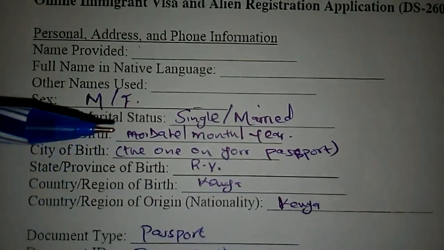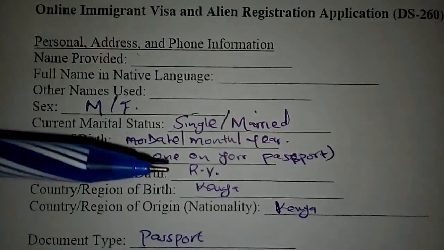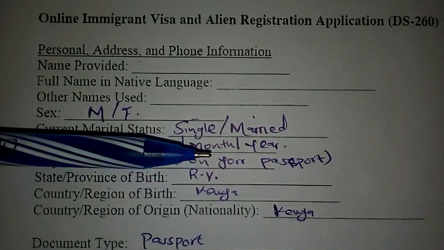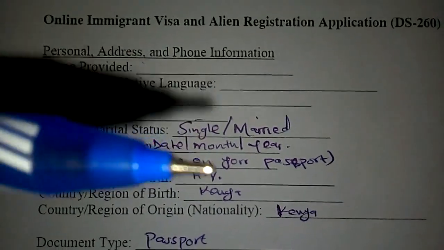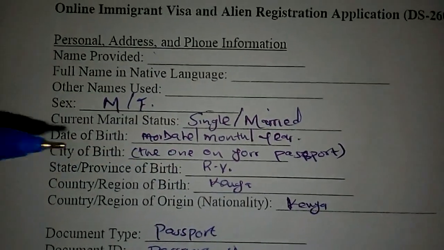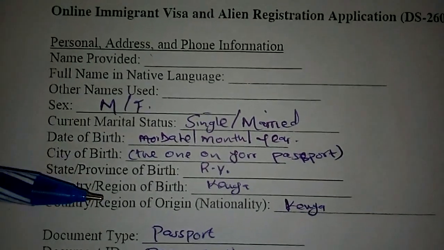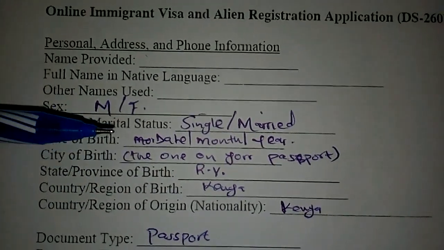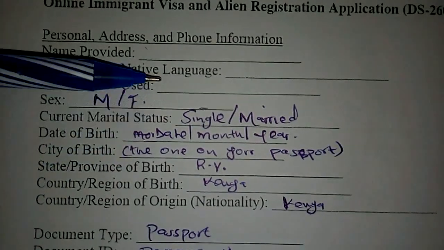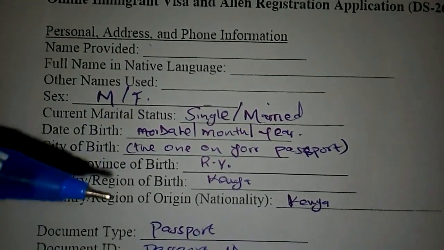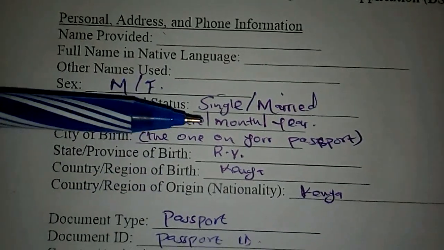And then comes the current marital status. Are you single? Are you married? Or are you divorced? Whichever the case, you know your status. And then date of birth. Guys, please, when it comes to date of birth, check the format.